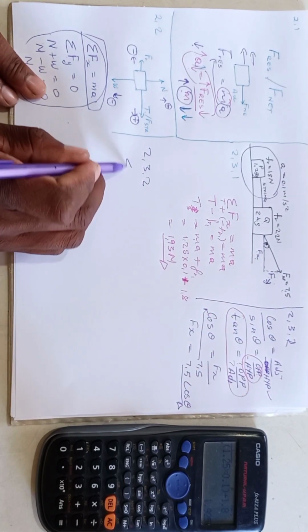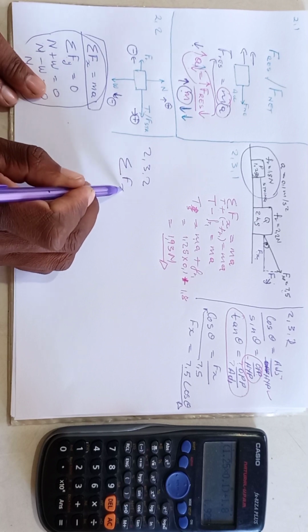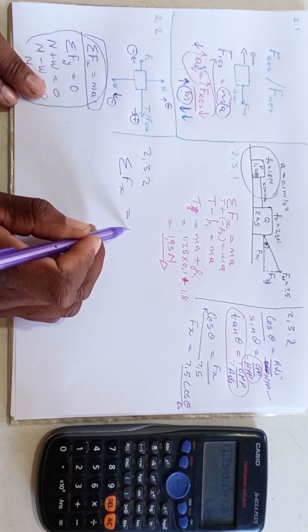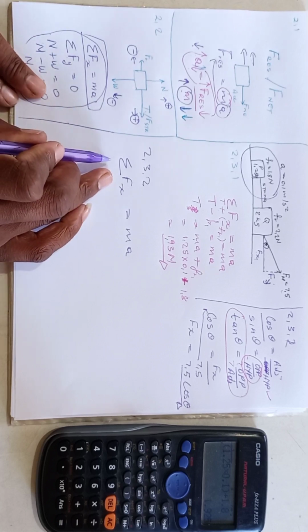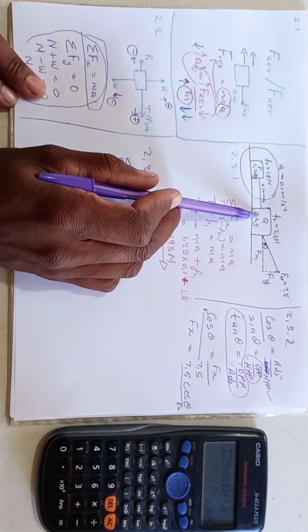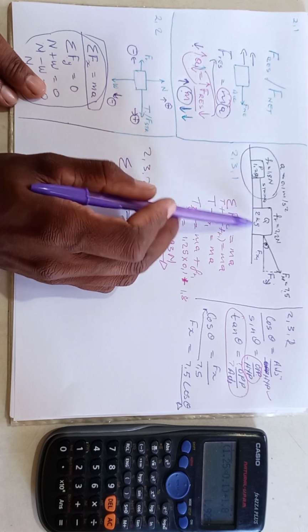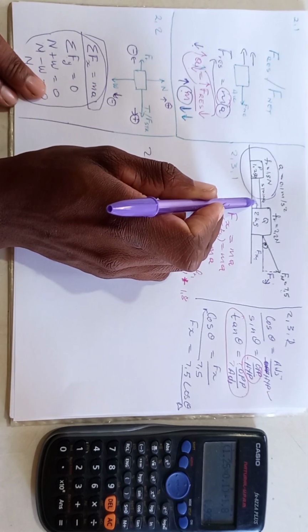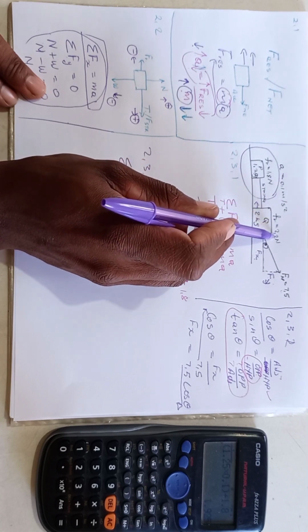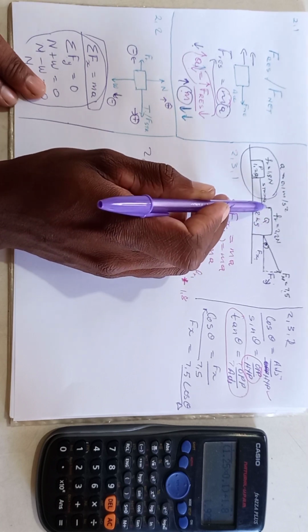I said 2.32. The sum of the forces on our x-axis equals ma. And what is the sum of the forces? How many forces do we have acting on that crate? We've got the friction force, which is 2,2 newtons.